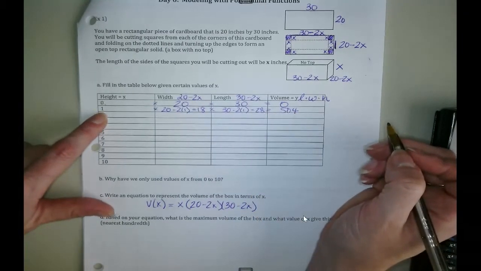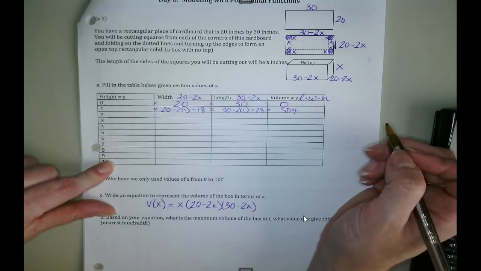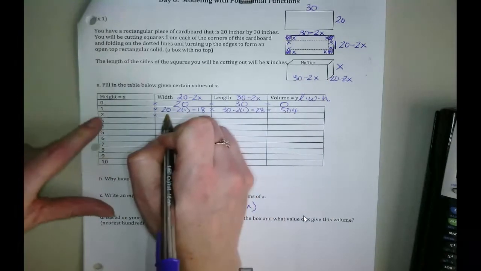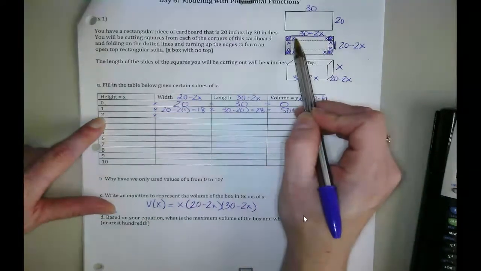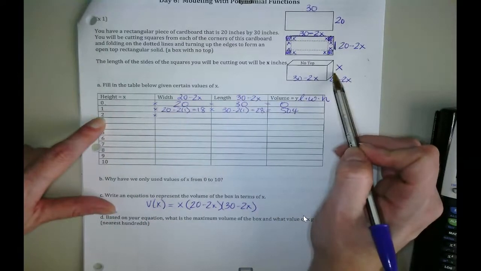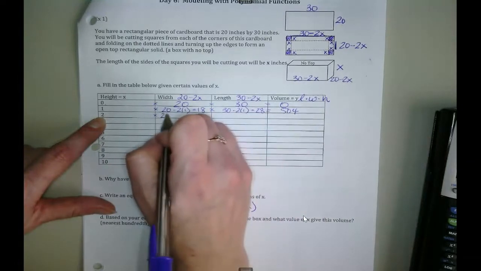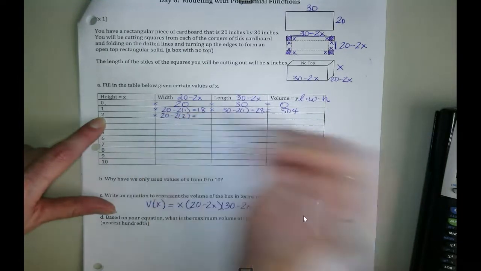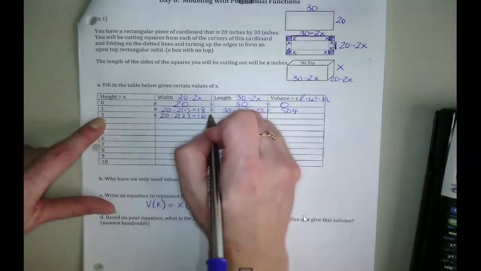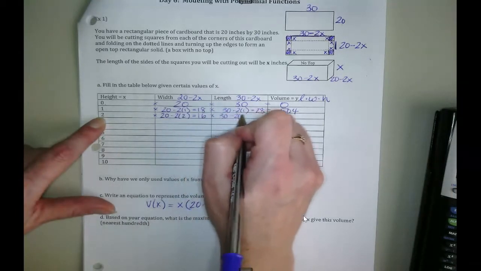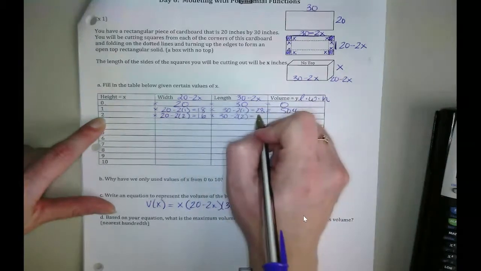Well, there's an easier way to go about doing this than having to do it by hand. So if I did this one more time by hand, what if I cut 2 inches away from each corner, which would make the height of my box 2 inches? Well, if I cut 2 inches from each corner, that's really like subtracting 4 total inches from the short side. It's the same thing as cutting 4 inches from the long side.